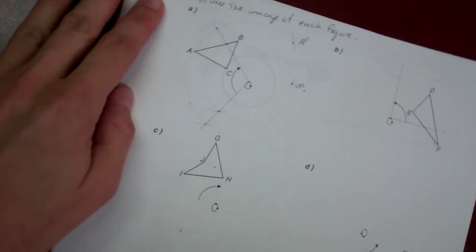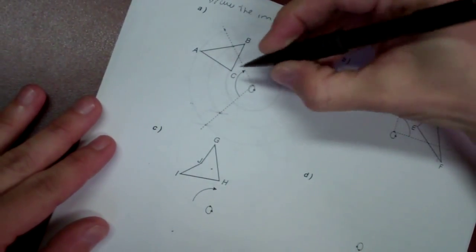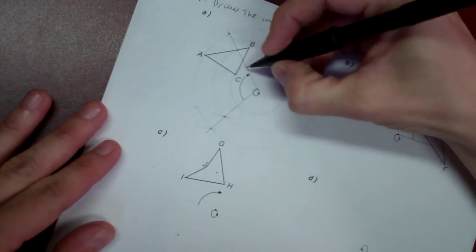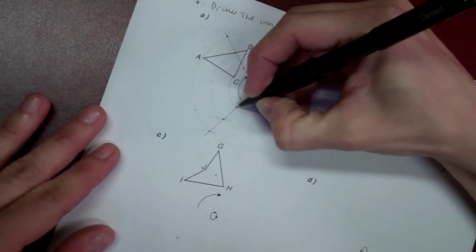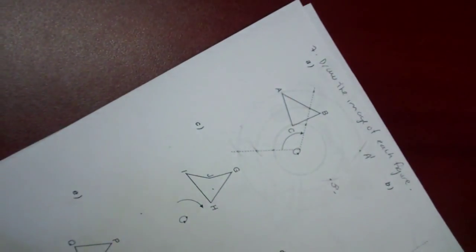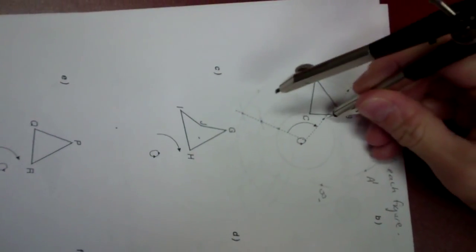One last time. I'm going to use the smaller circle this time. So the angle touches this circle here and there. I measure one more time with my compass.